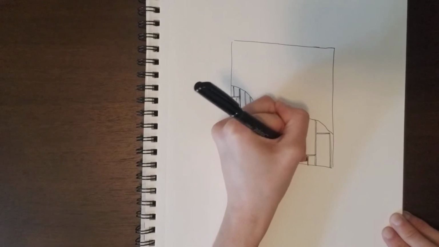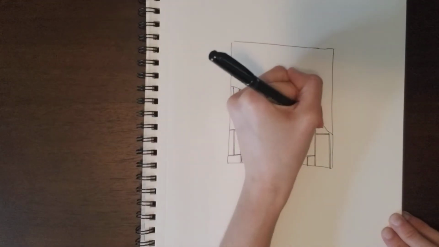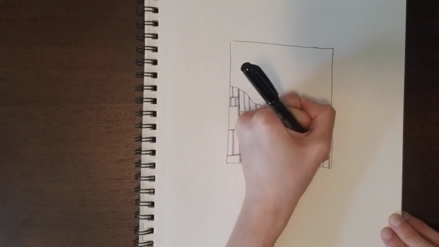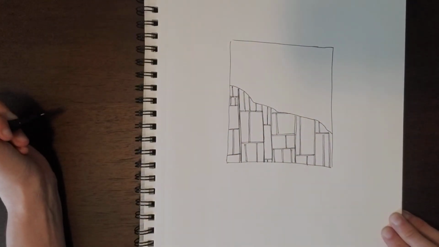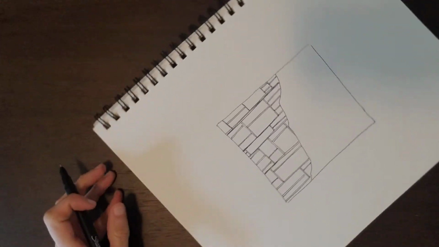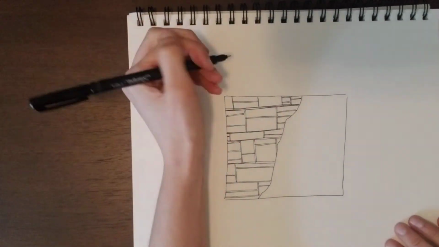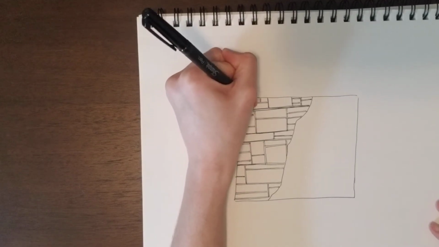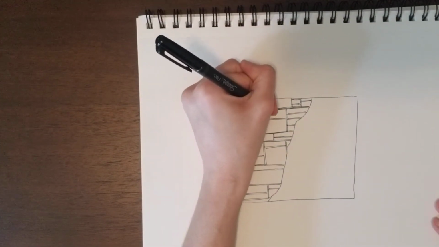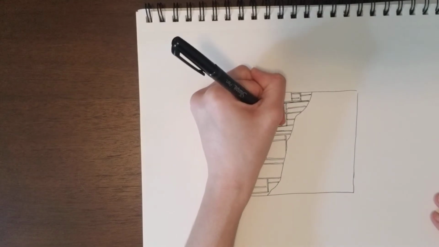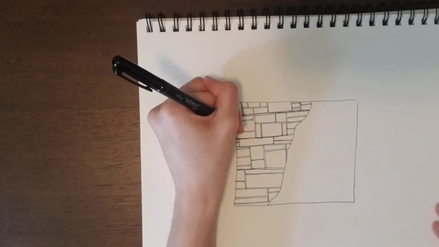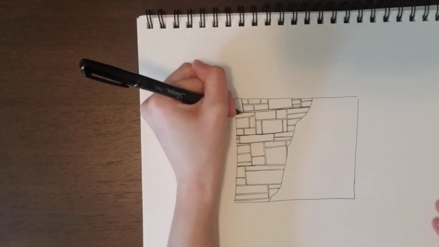If you don't feel comfortable doing this in a pen, you can always do it in pencil first and then go back and go over it with a marker. Okay, and I'm just going to turn this back. Okay, and I'm just going to keep doing the same thing over and over until I get, you know, as filled in the space as I desire. Okay, so I'm going to put a couple more here.